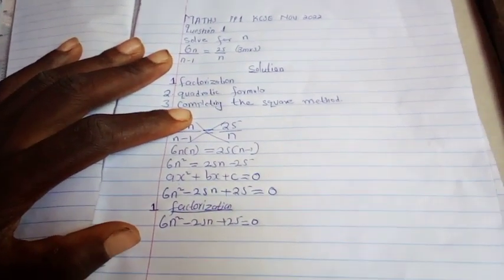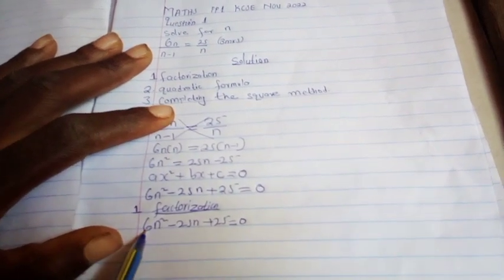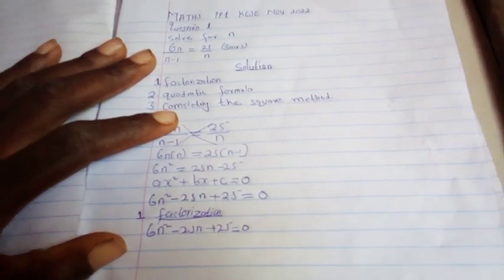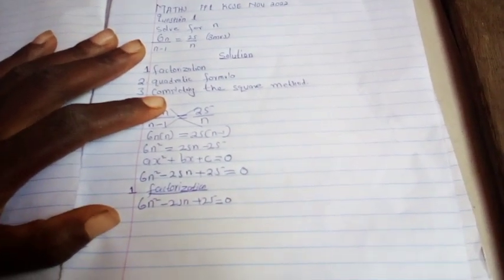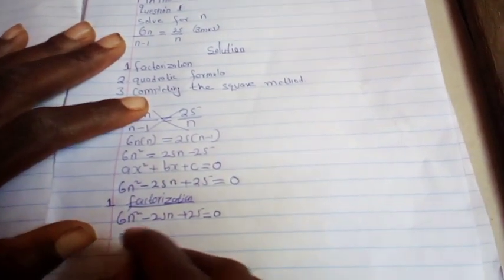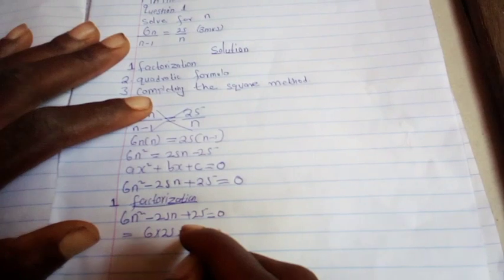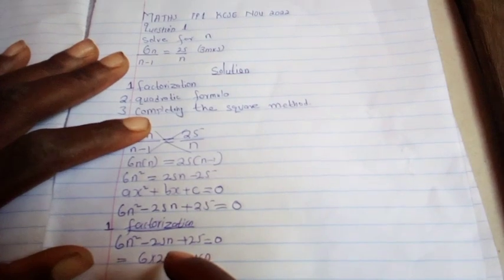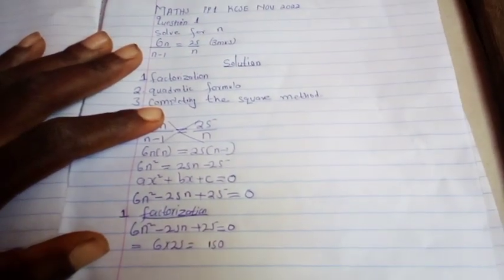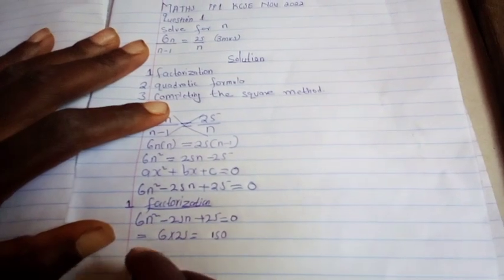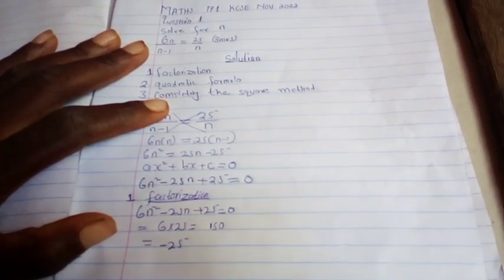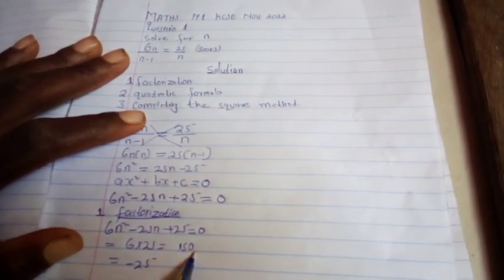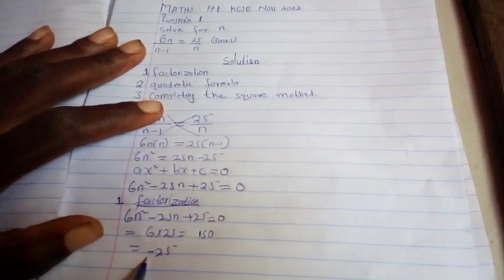So you look for 2 numbers that when you multiply them, they give you 6 multiplied by 25, this is 150. And when you add them, they give you b, that is negative 25. So you look for 2 numbers. When you multiply them, they give you 150. When you add them, they give you negative 25.